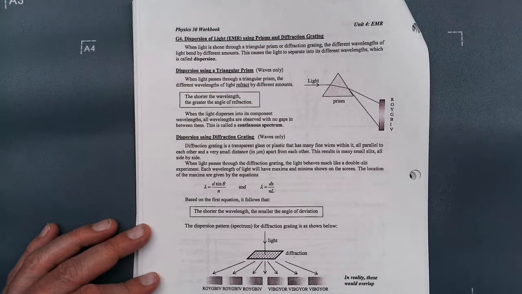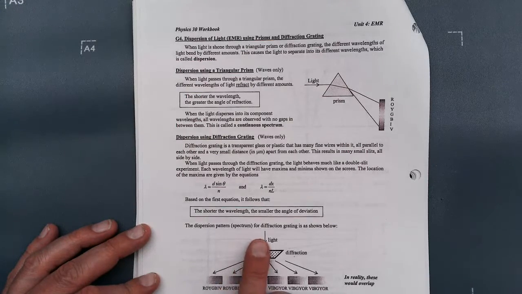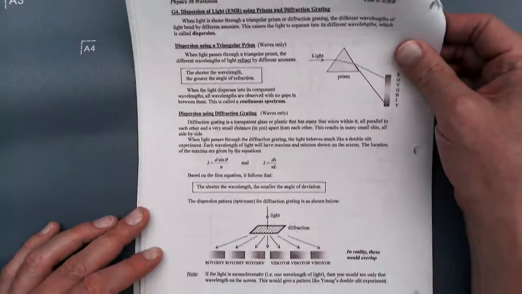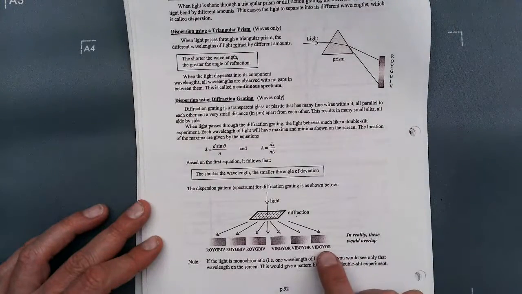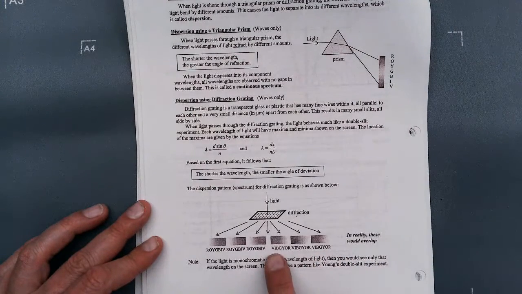The location of the maxima are given by these equations that we saw on the bottom of the previous page, page 91. Based on the first equation, it follows that the shorter the wavelength, the smaller the angle of deviation. And the dispersion pattern spectrum for diffraction grating is shown below. Notice it's completely opposite to refraction, because you see the violet diffracts the least and red diffracts the most.